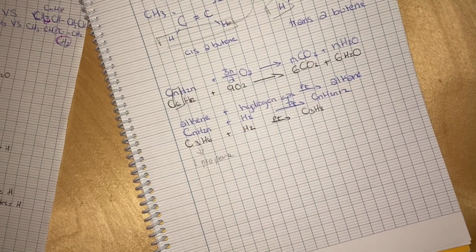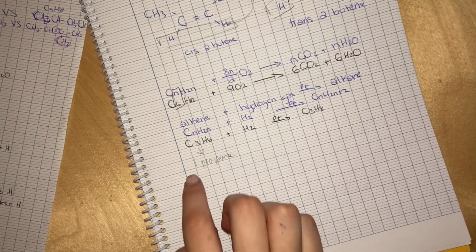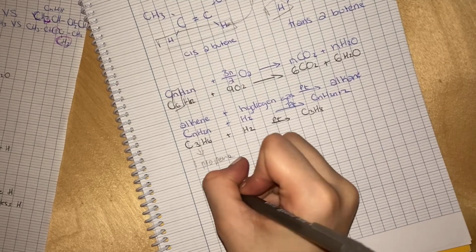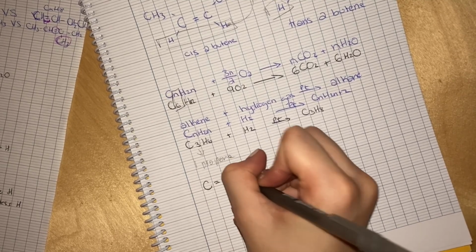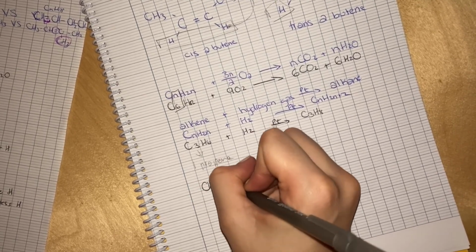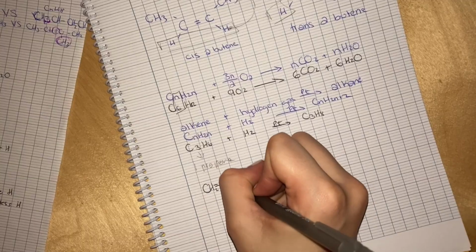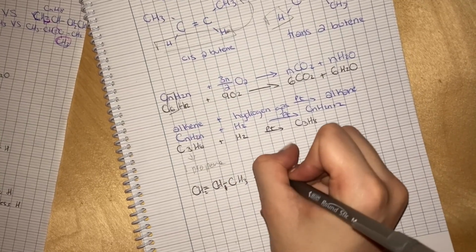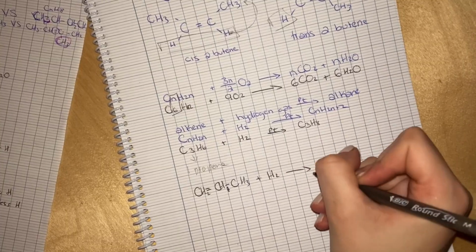Oh, by the way, when you're naming an alkene, remember that before the name of the alkene, you want to put the location of the double bond, which is either 1, 2, 3, 4, etc. Okay? So to draw this out for you, this is H2, H1, so H3 plus H2 gives.